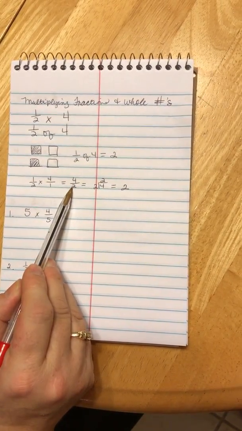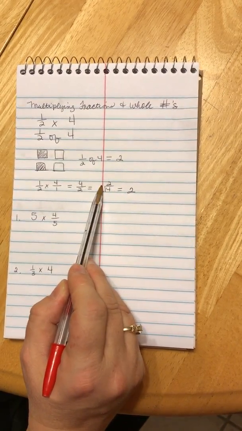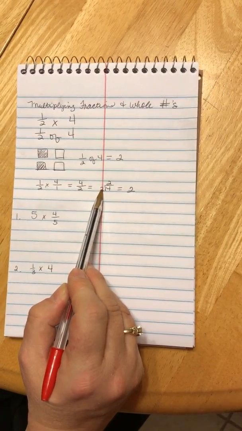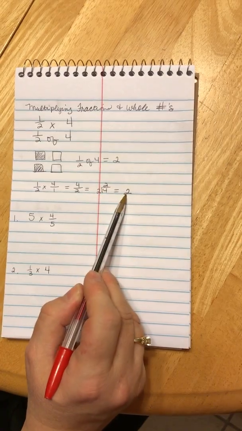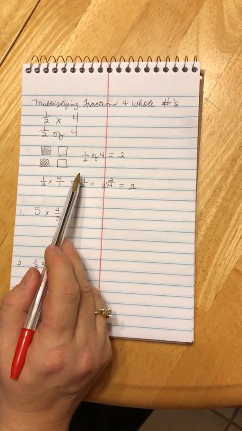So here we have 4 over 2, and numerator divided by denominator means 4 goes inside the box, if you will, and 2 is what you're dividing by, and 4 divided by 2 is 2. But this up here is just to explain a little bit of why that works.